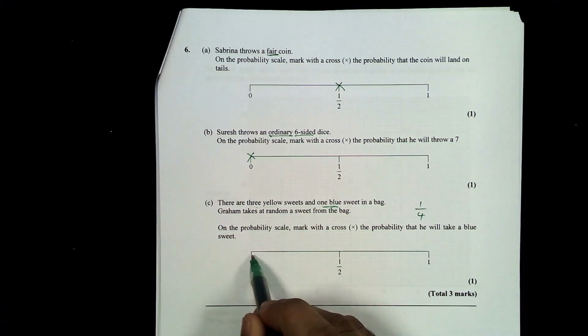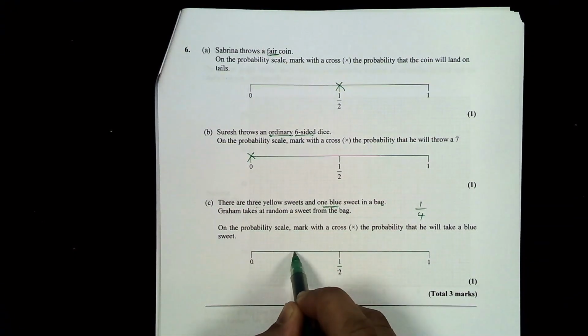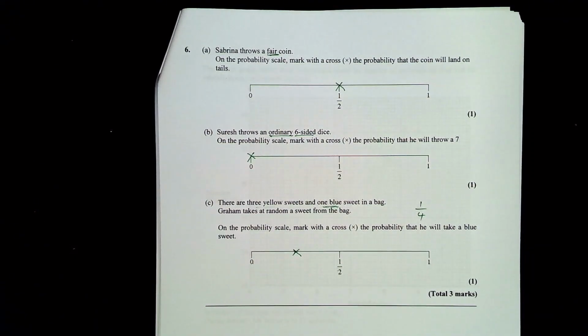Now, a quarter on this scale is halfway between 0 and a half. So, just there. That's a quarter.